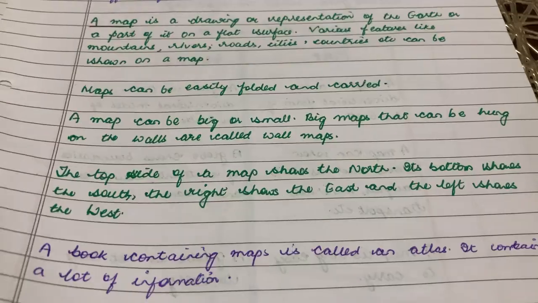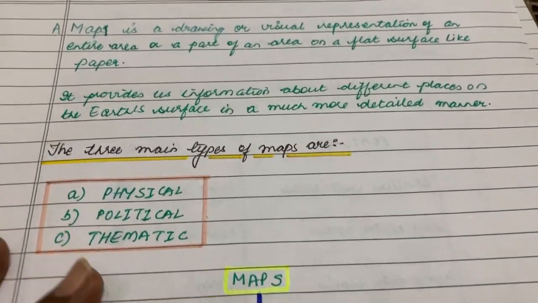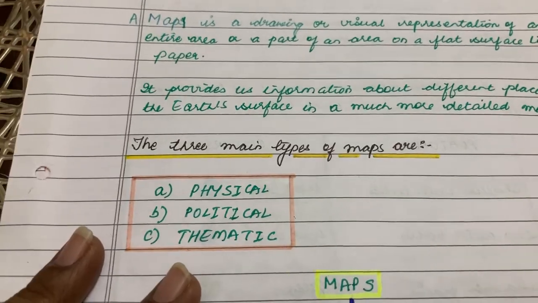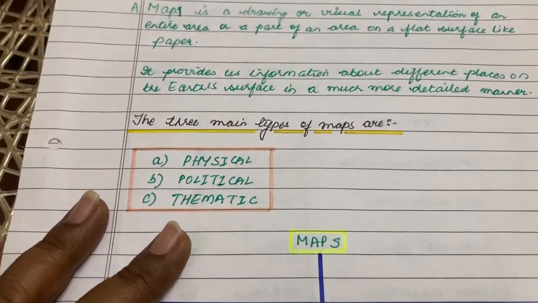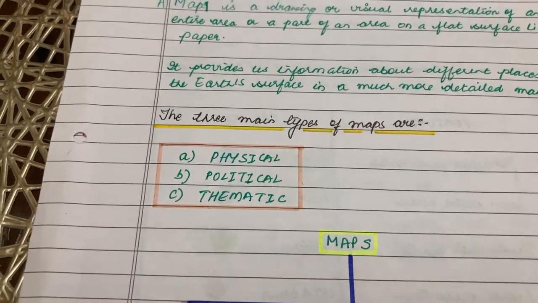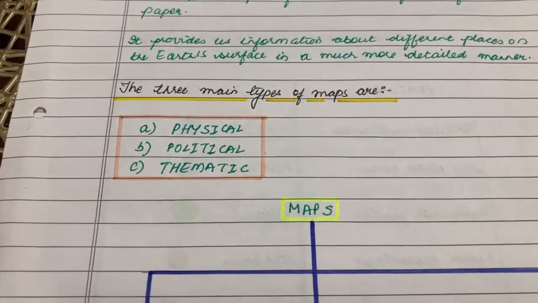Whenever you visit your school library, you can check out the atlas book there, and you will enjoy reading it once you have seen my videos on how the symbols and the colors that are used in the map help you understand what place it is signifying.